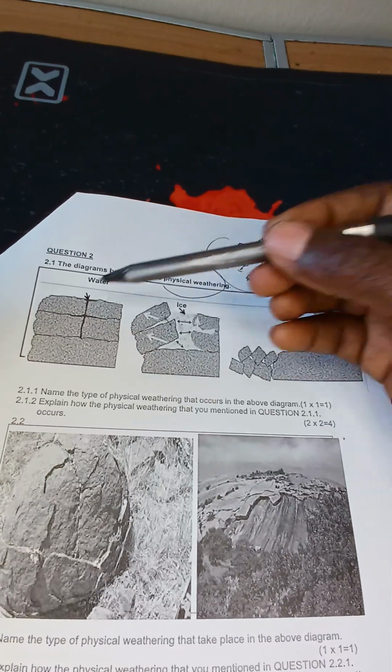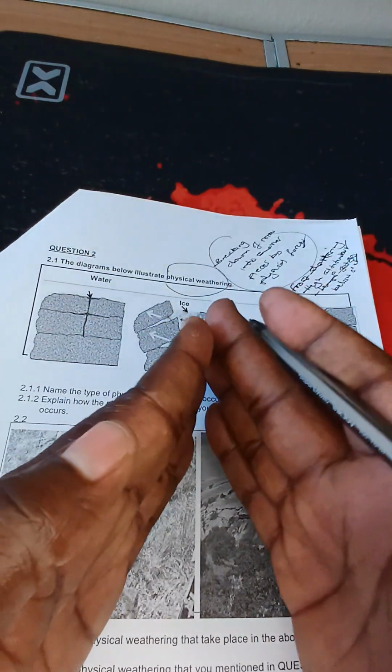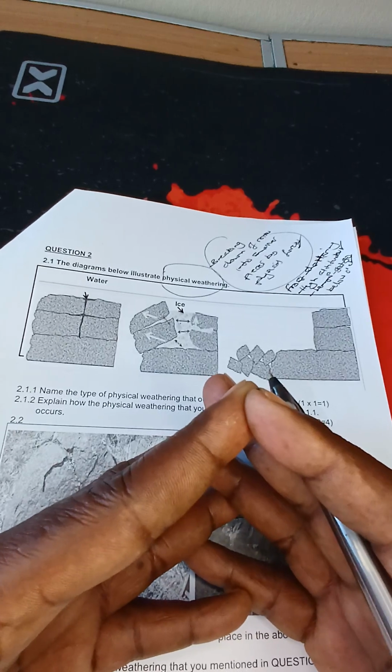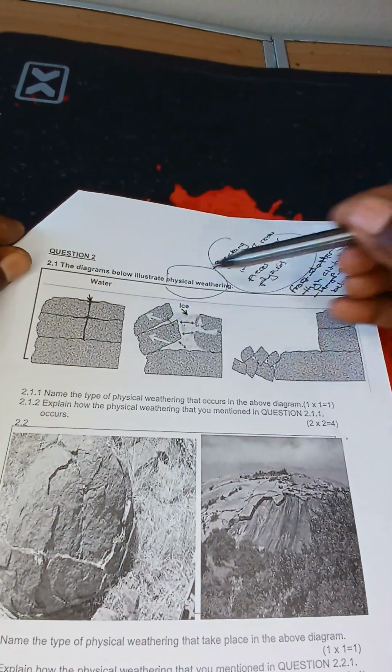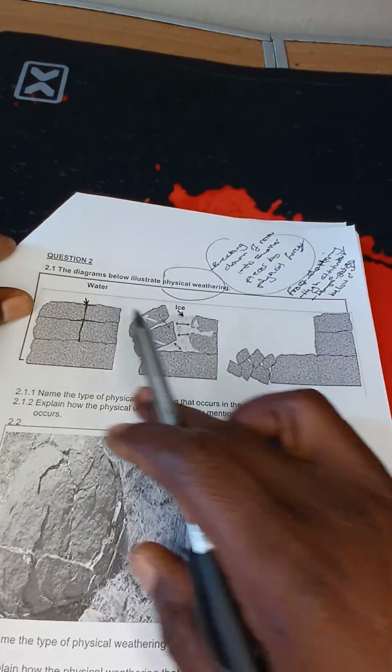So frost shattering is when water seeps into the joints of the rock. Remember this is in high altitudes where temperatures can go below 0 degrees Celsius. So when it freezes, it exerts pressure on the rock. When it exerts pressure on the rock, at some point it thaws, which means it sort of melts. So it freezes, it melts, it freezes, it melts. So constant freezing and thawing over a long period of time is what will break the rock, because when it freezes, obviously, it puts pressure. When it thaws, of course, it also releases that pressure. So constant freezing and thawing over a long period of time is what results in the breaking of this rock.